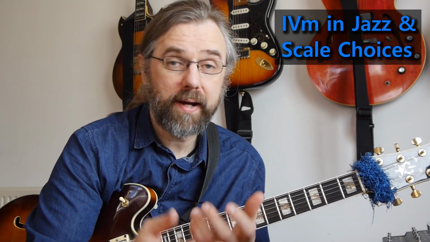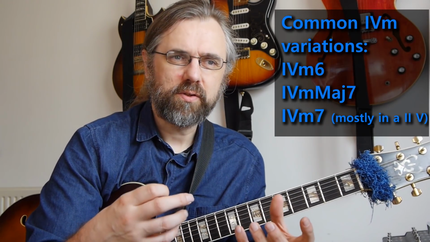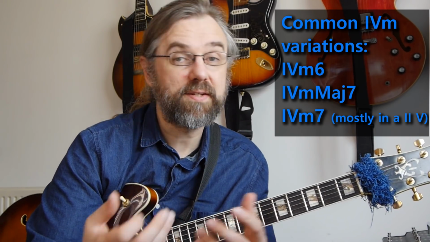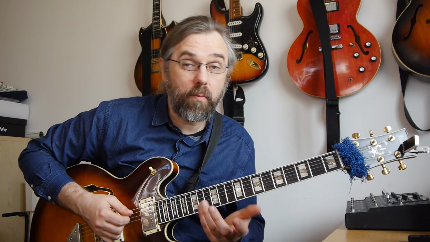If you start looking for 4 minor chords in the jazz standards that you know, you should notice that most of the time in jazz we don't play them as triads, we actually play them as minor 6 or minor major chords, because in that way they're played in a scale sound that fits and relates back to the major scale where they're appearing. This is really coming out of what happens when we try to fit a 4 minor chord into a major key.